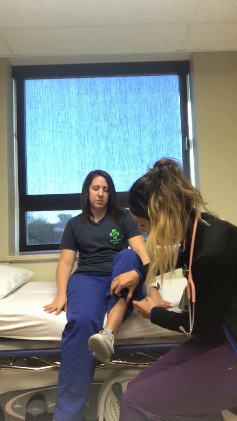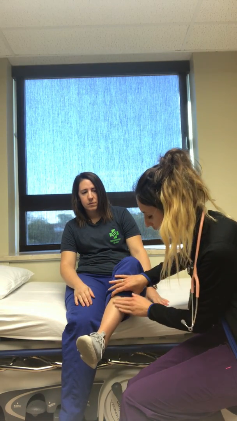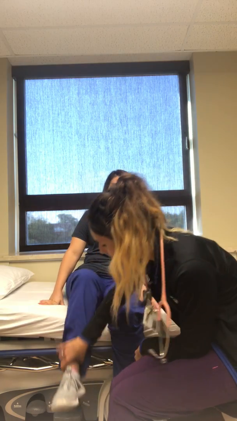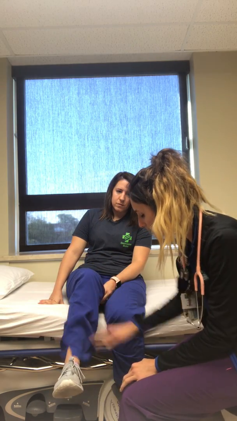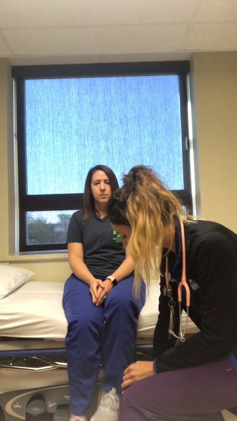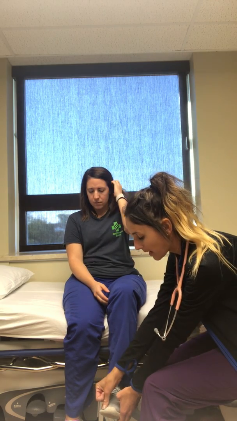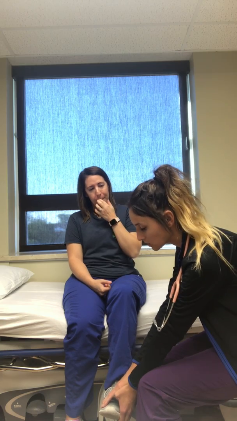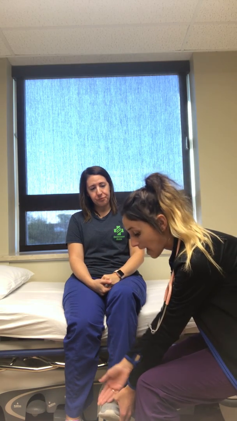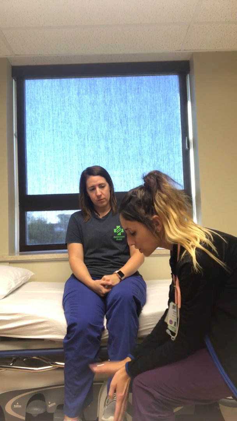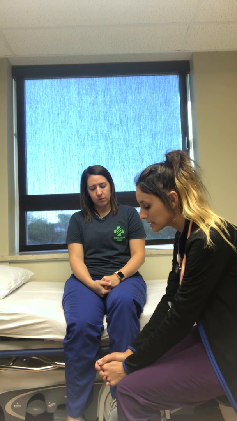Just looking upon assessment, I don't see any edema noted bilaterally on her lower extremities. Same with the skin turgor. I would pinch the top of her foot right here to assess the skin turgor. I would also apply pressure to both of her great toes bilaterally to see capillary refill, and everything looks good. She does not have any sluggish capillary refill, and she has good blood flow to her bilateral lower extremities.